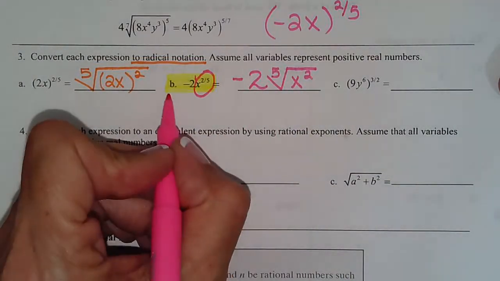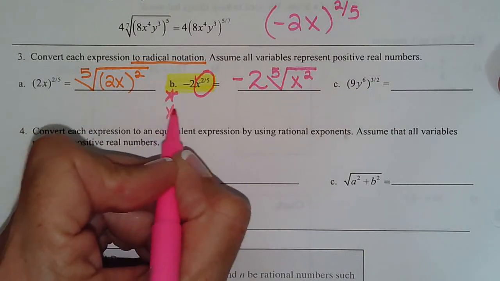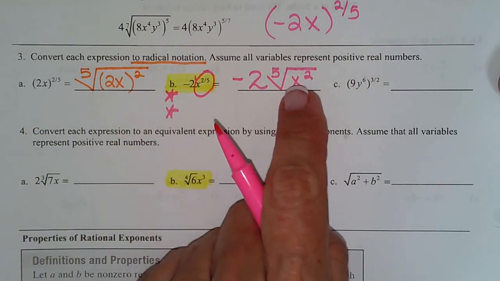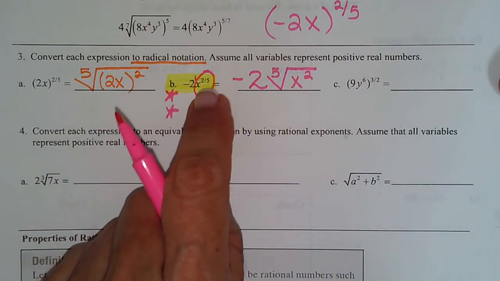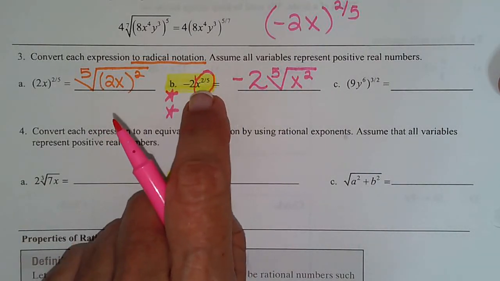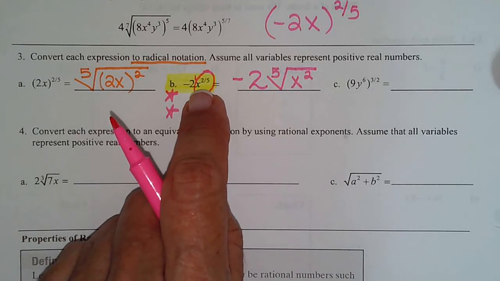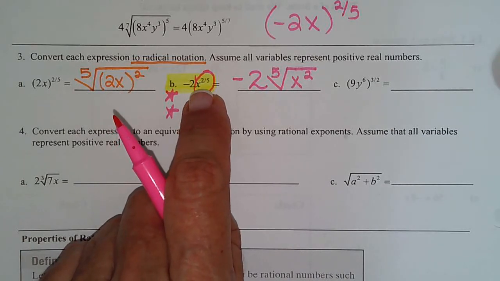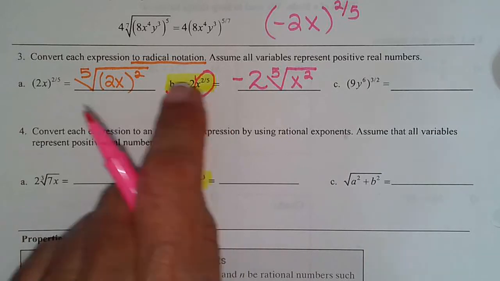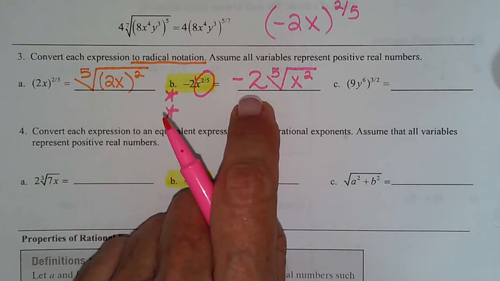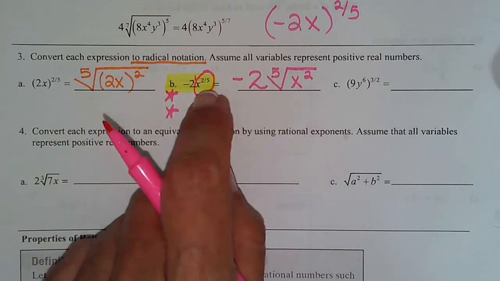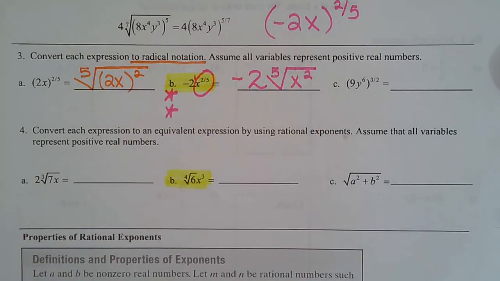That one I would put stars by, because I cannot tell you how many people write -2x squared underneath. But the -2 does not have a fractional exponent. The exponent only goes with what's right in front of it, and the only thing that's in front of it is an x. The -2 has its own little exponent of 1. So it's out in front, 5th root, x squared.